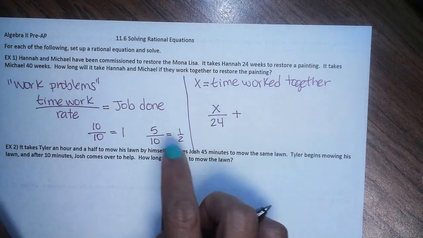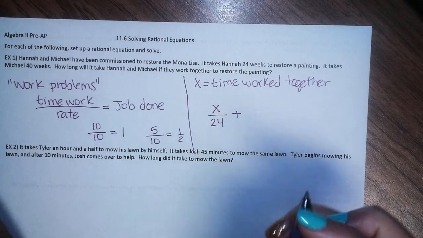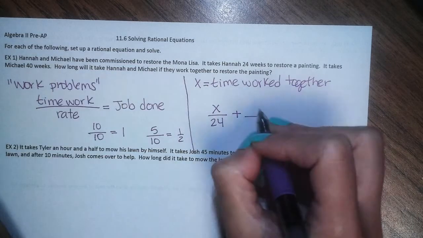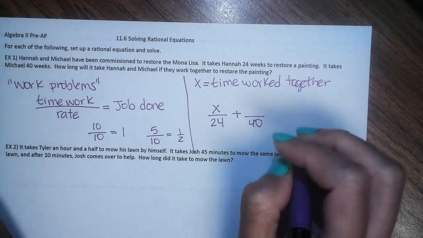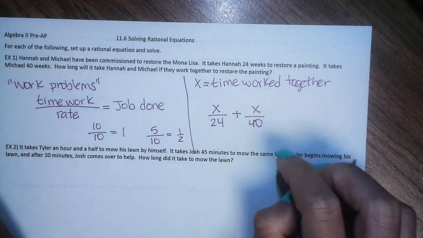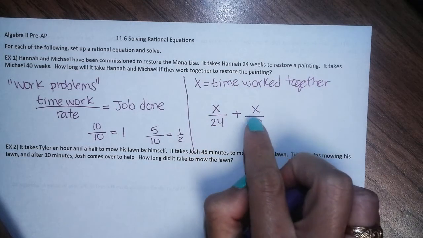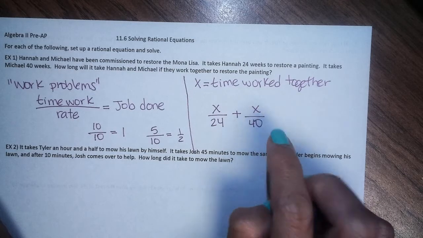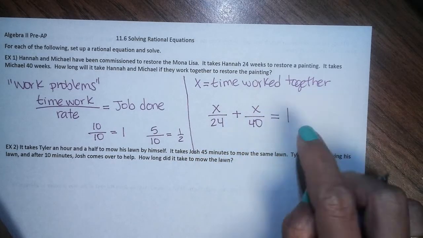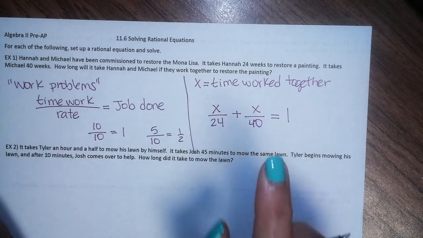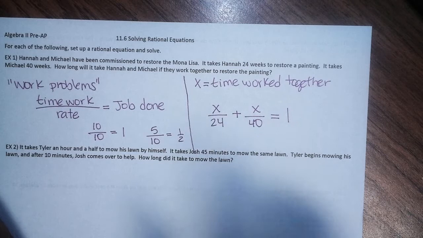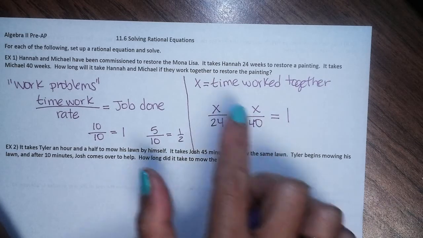Now plus we're going to add Michael because he's going to help. So Michael's rate is 40 weeks. So he can complete the job in 40 weeks. Again, we don't know how long he's going to be working, so call it X. And now together, if you add those, that should give you one job done, one job completed. And that's how you write or set up these rational equations.